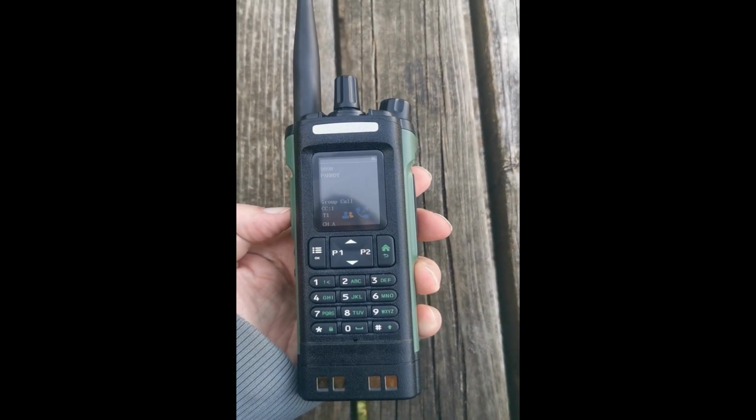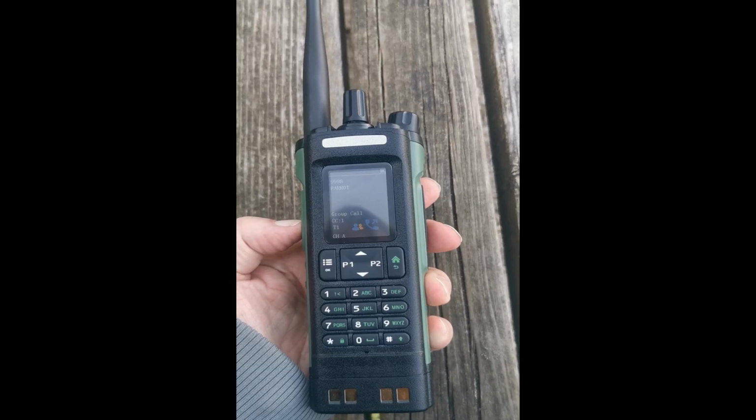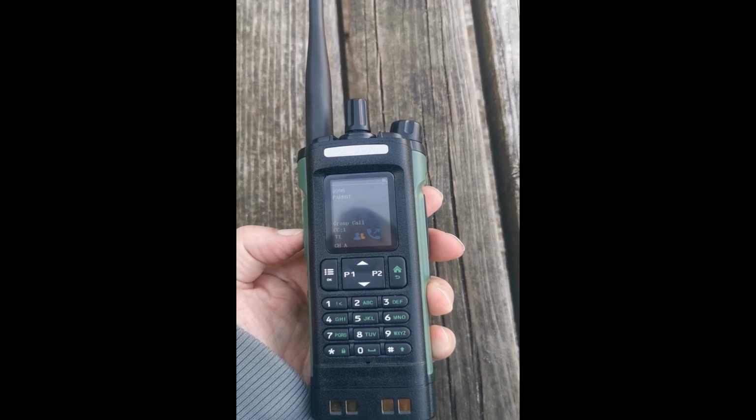Victor Alpha 7 Charlie Oscar India doing a radio check on Parrot on V7 RAG.